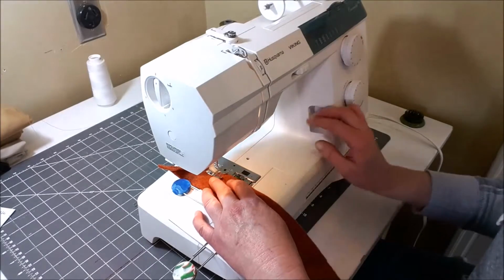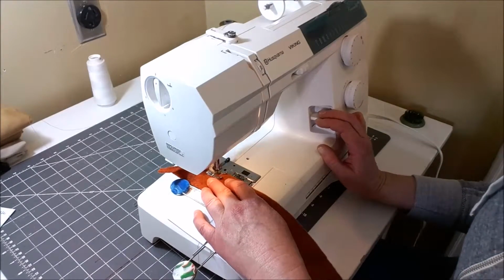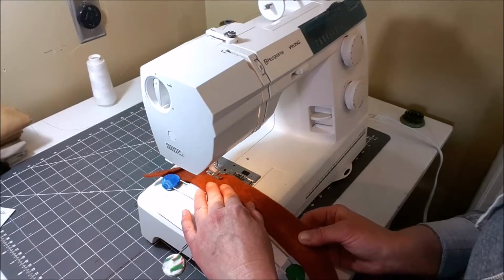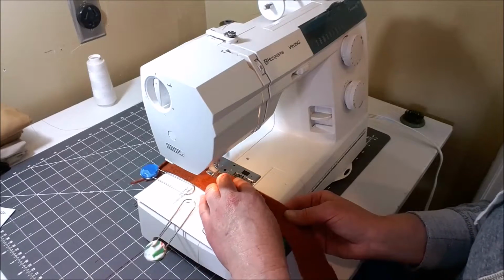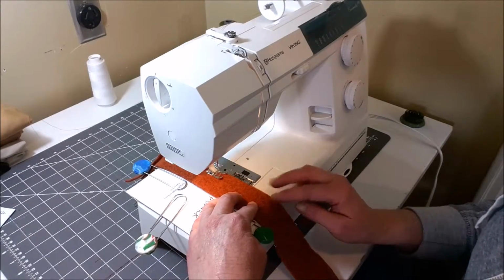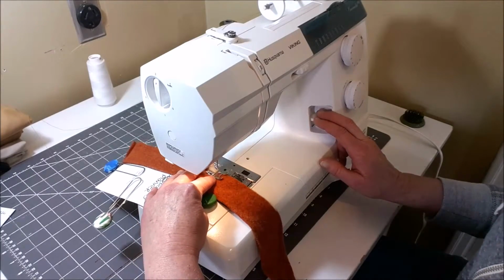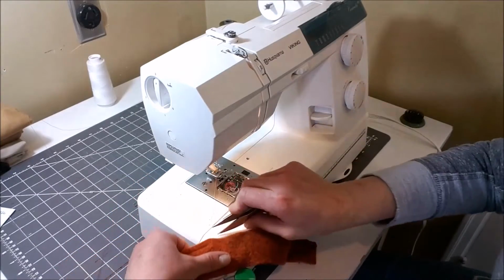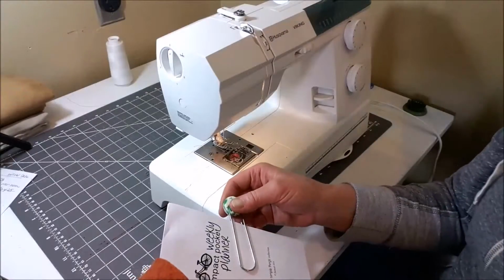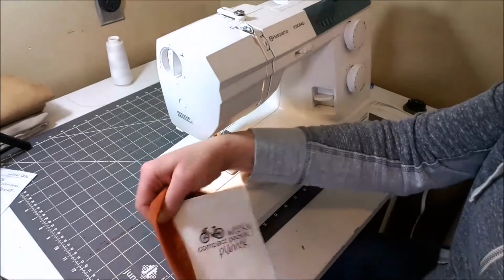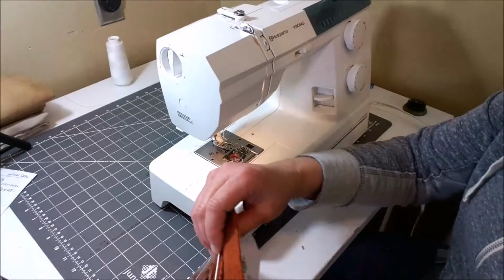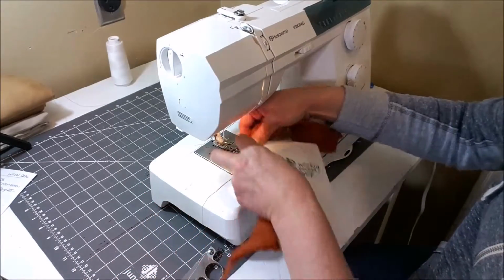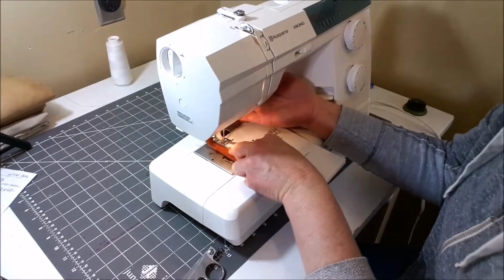So lining up the edges, I'm just going to begin by sewing a straight stitch and back stitching at the beginning and at the end. So just sew down, go just slow, take your time, and I'm going to back stitch at the end. Okay, you can remove your clips now, and I'm just going to leave that long for a minute here. Fold that over and under and kind of keep it taut while we place it under the machine again.